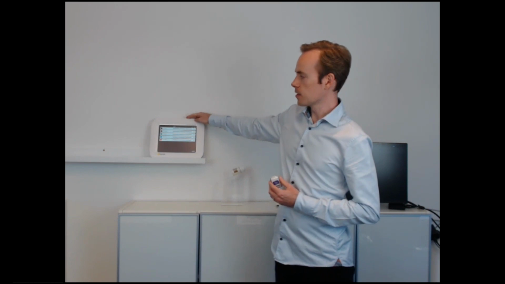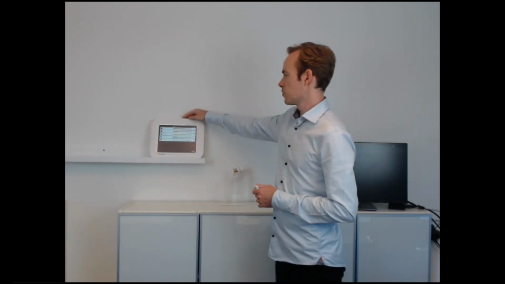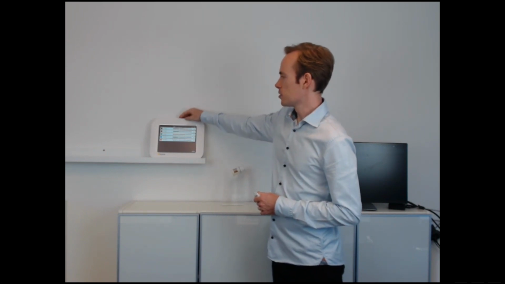RaySafe i3 comes in 2 different configurations. We have the standalone version, including this display unit. The system consists then of dosimeters and this unit. And the unit includes radio transceiver, data storage, and all the display functionality.